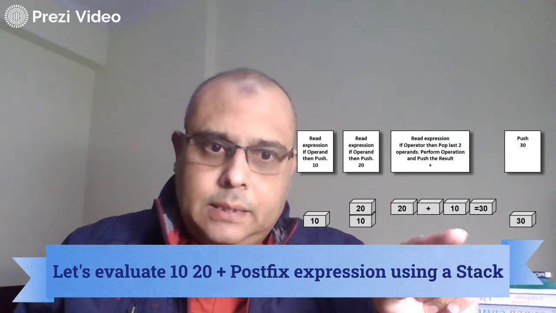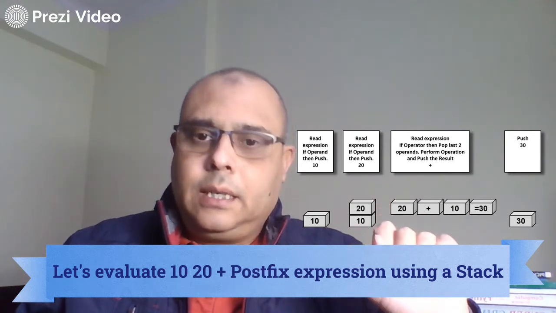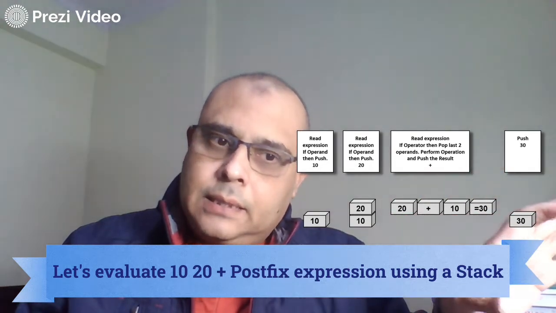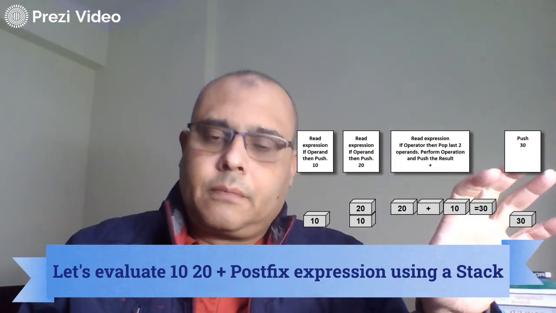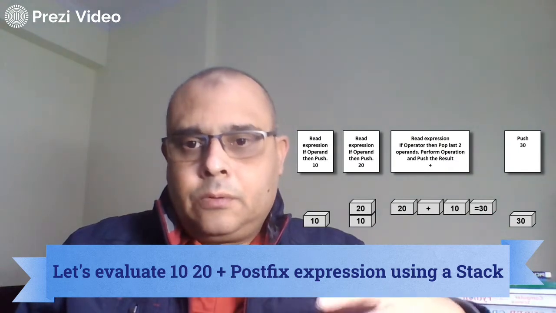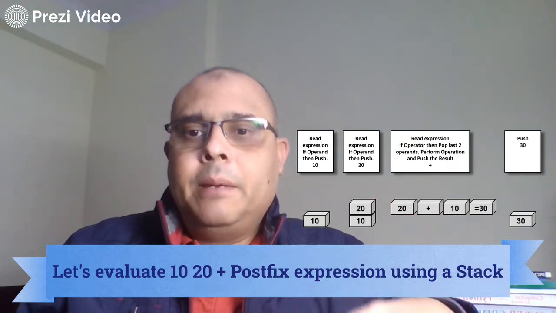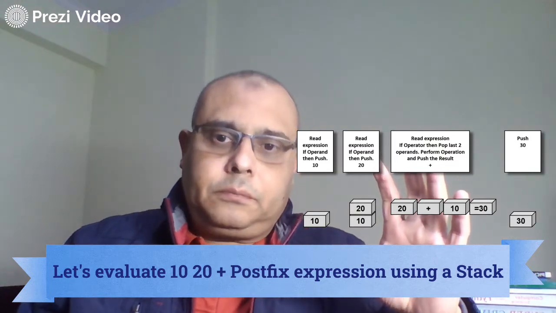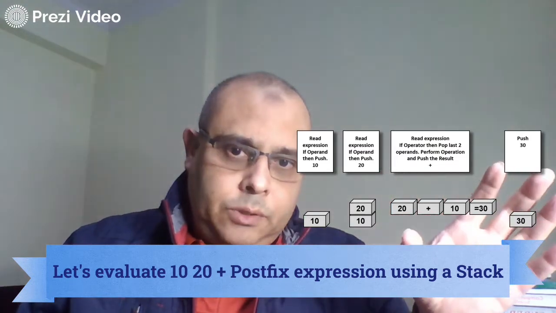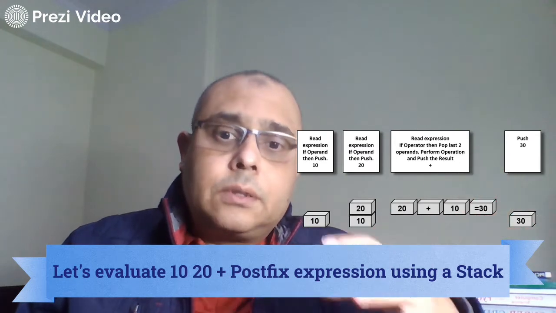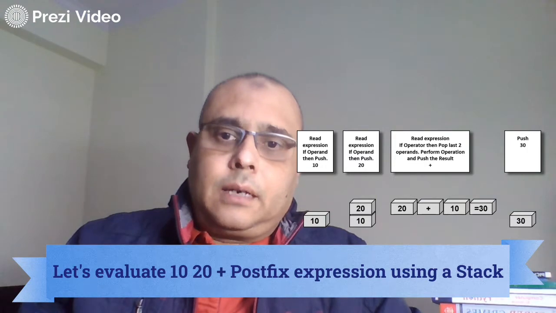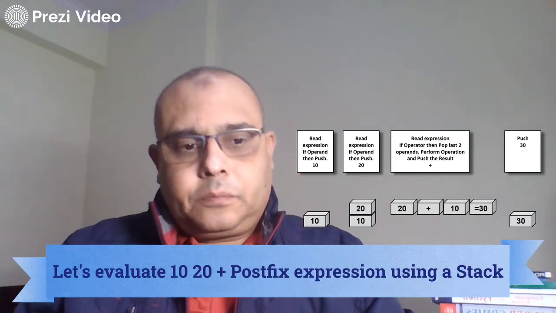So 20 plus 10 is equal to 30. The result is generated. This result is again pushed back inside the stack, and the process continues till all the operands are computed and the final result is in the stack. So this is how a stack is used to evaluate a postfix expression.